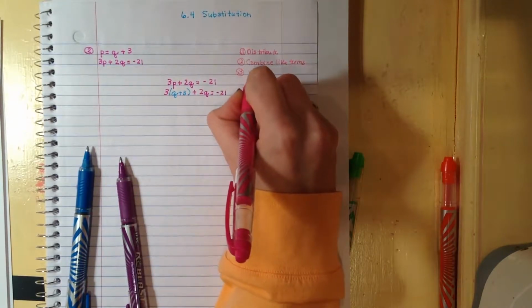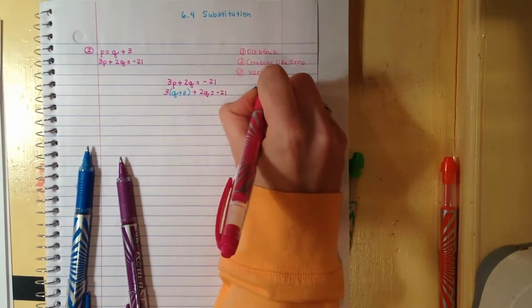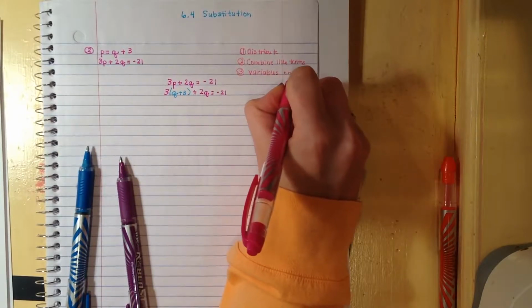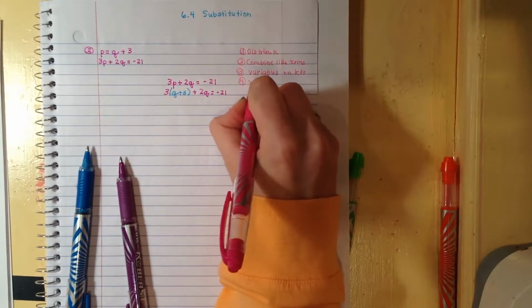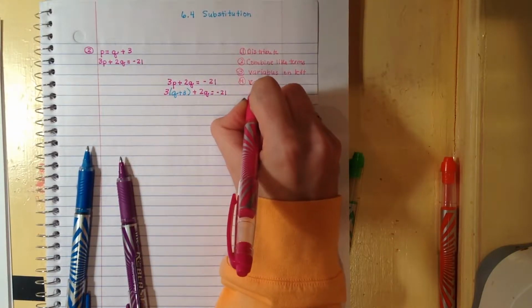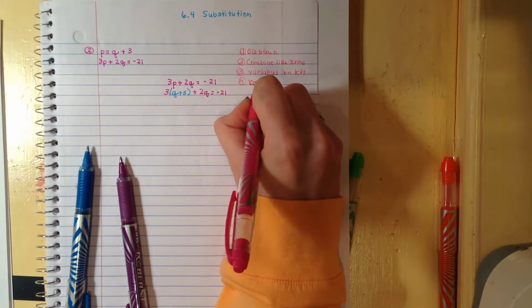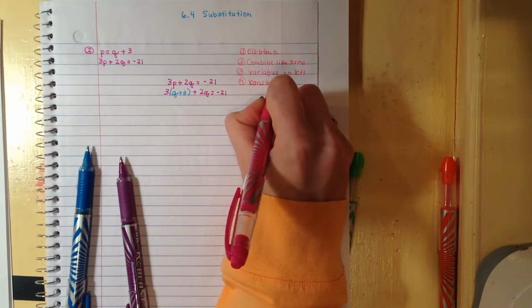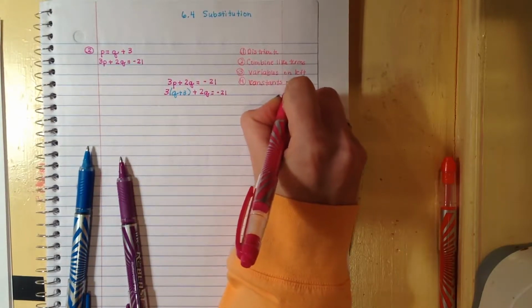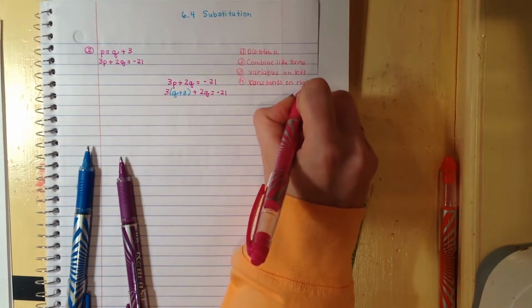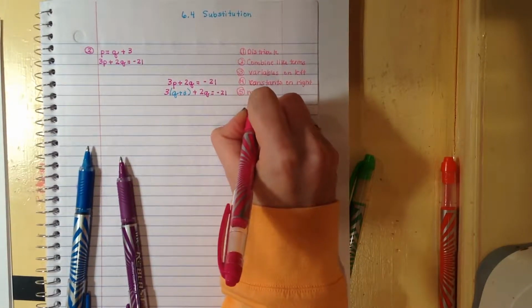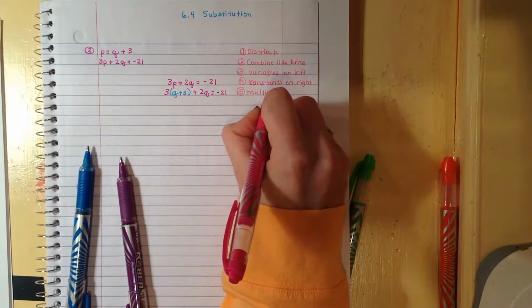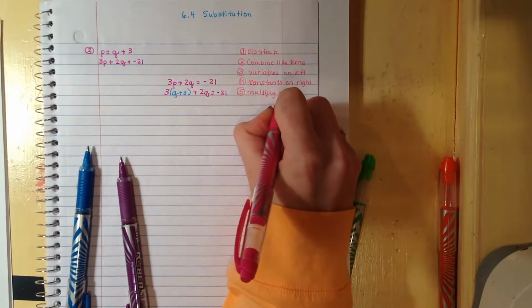Number 3, variables on left side of the equal sign. Rule 4, constants on the right. And the last step, multiply or divide.